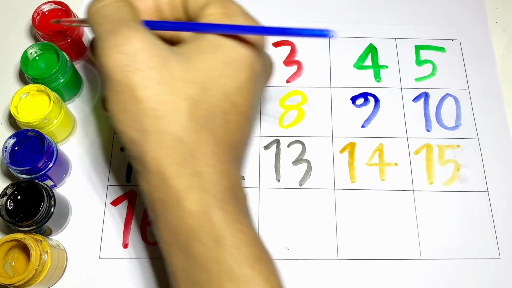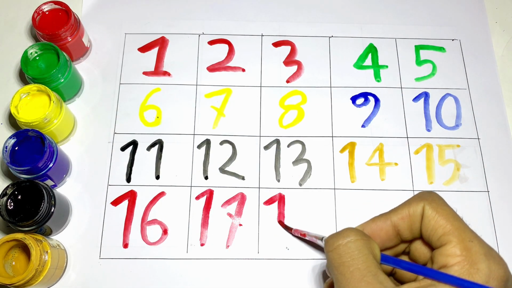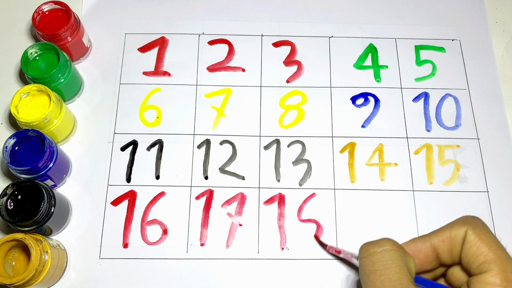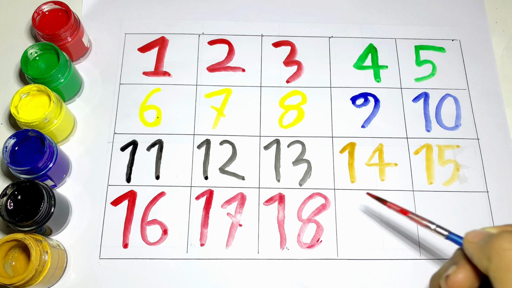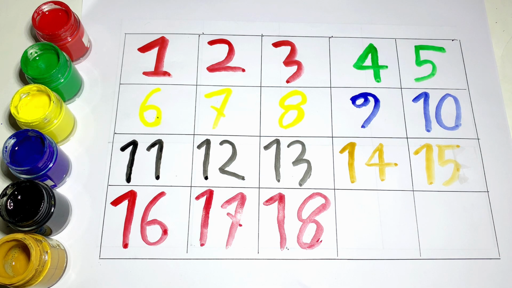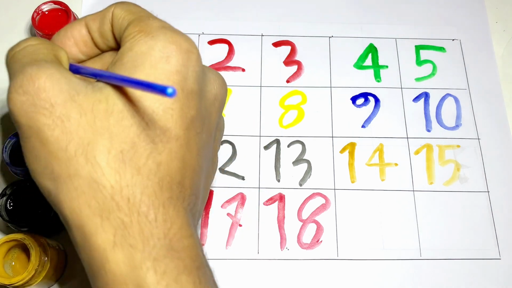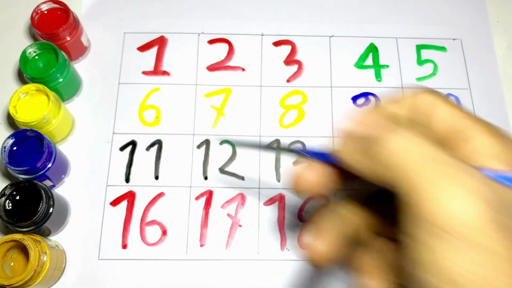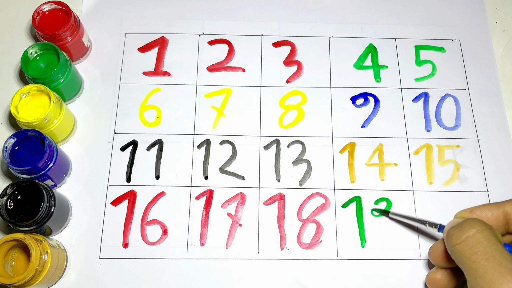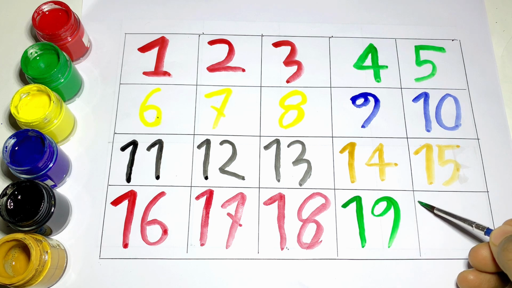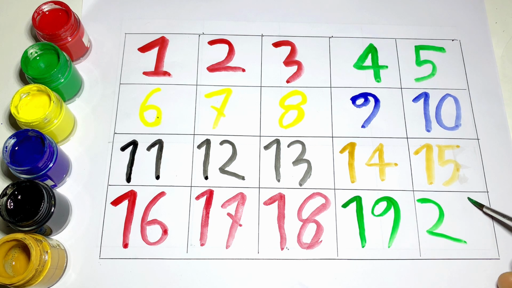Kids, now draw 18. The number 18. Kids, now draw 19. The number 19, and use green color. 20. The number 20.